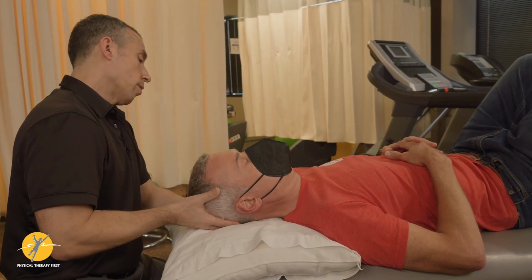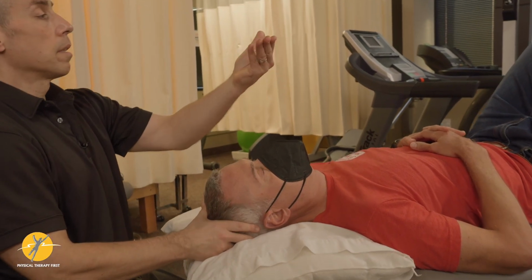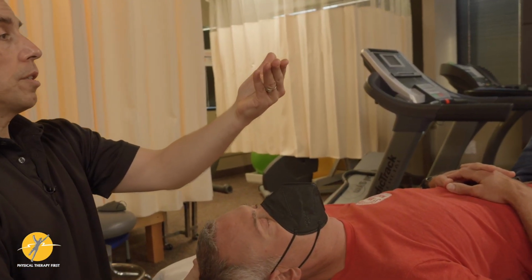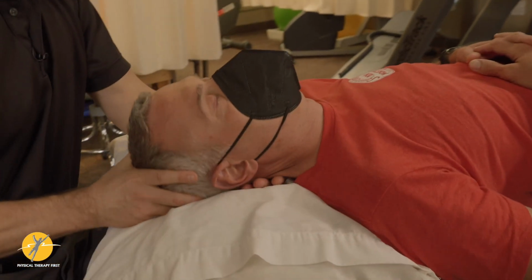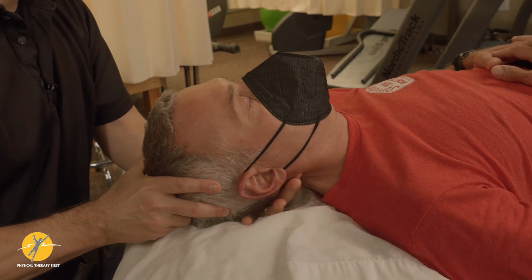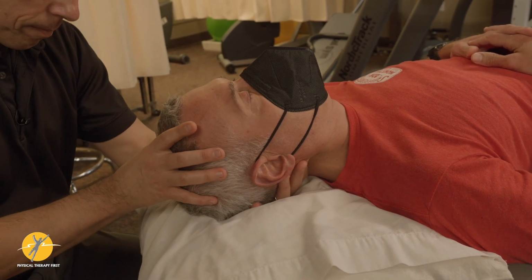In this case, what we're going to do is do a grip like this onto C2. When we fix C2, we remember the alar ligament goes from the base of the dens at C2 up to the occiput.